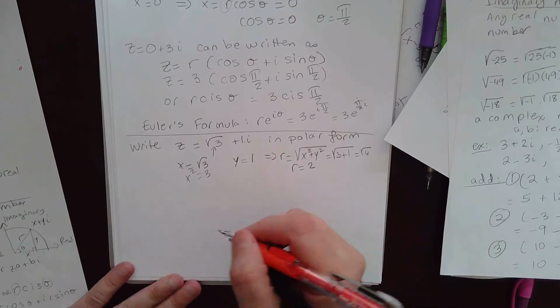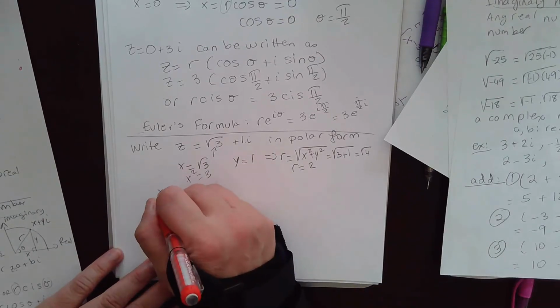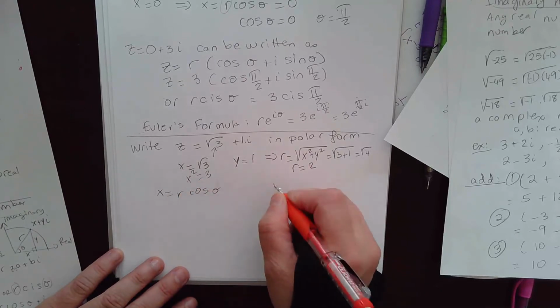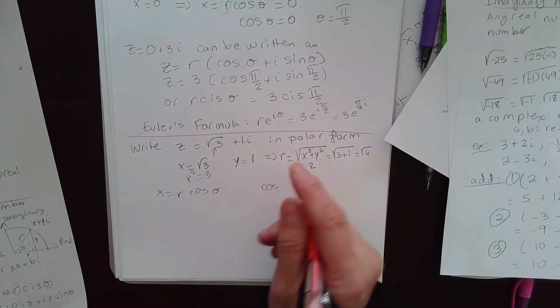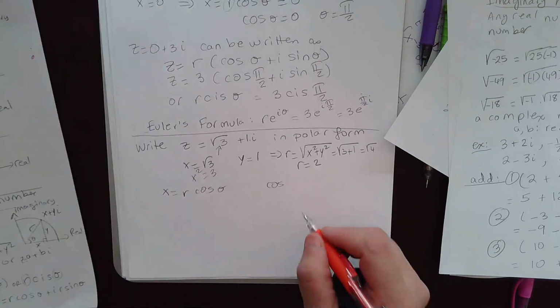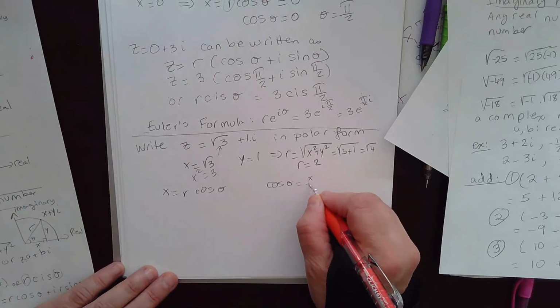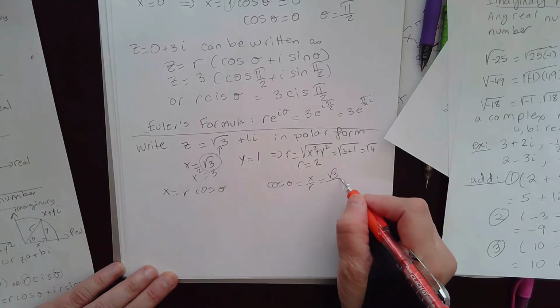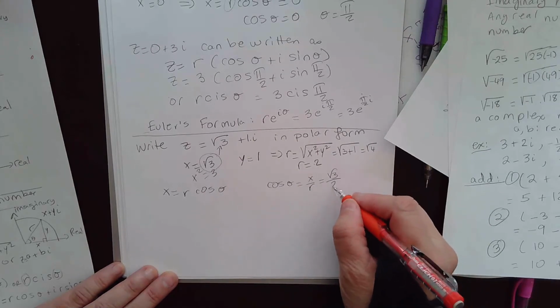So we got one thing here, r equal to 2. Now we can go ahead and find theta using x equals r cosine theta. Cosine theta is x over r, right? We already have x, which is radical 3, and r, which is 2.